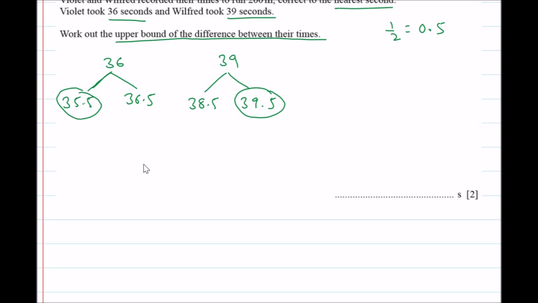So that is the upper bound. So we'll write the difference is equal to 39.5 minus 35.5, that is 4. So the answer is 4.